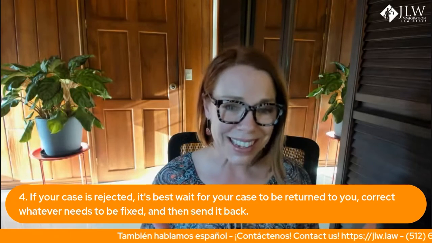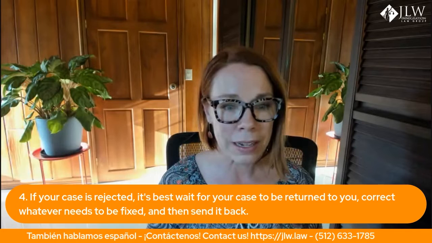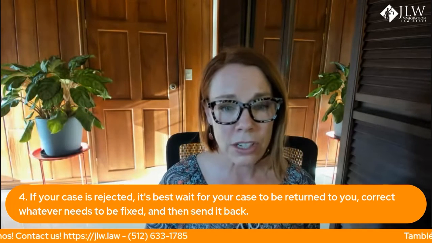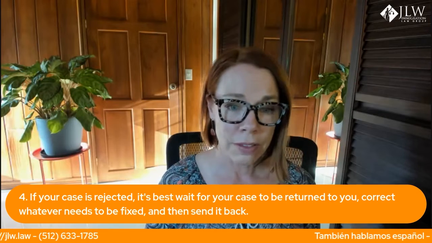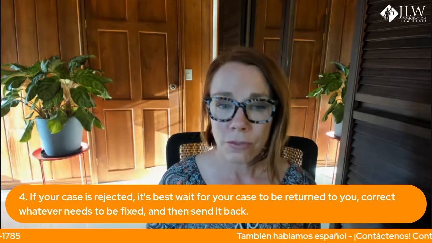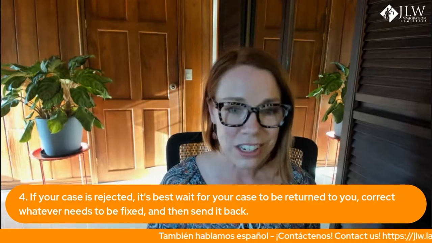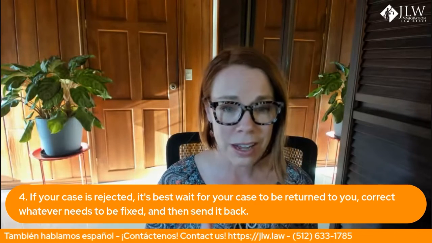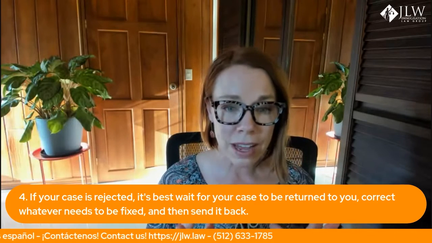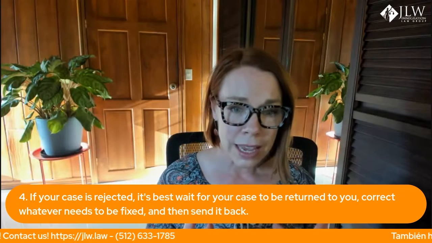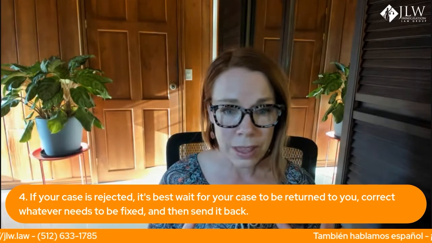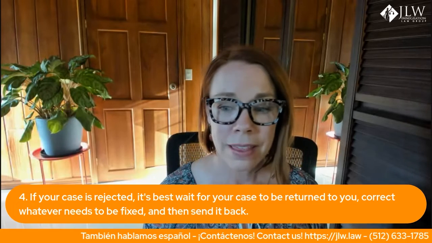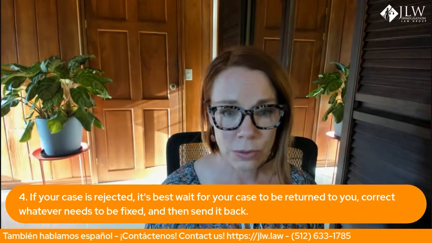Once your package is back in your mailbox, it will include a cover letter that explains to you why your case was rejected. It will either say you included the wrong fees, the form edition is expired, there are signatures missing, or there's information missing. Whatever is wrong that caused the rejection will be identified on a cover sheet. Then you can fix whatever is going on with it, put the cover sheet on it, and turn it right back around and send it back. That is the best way to handle a case rejection.